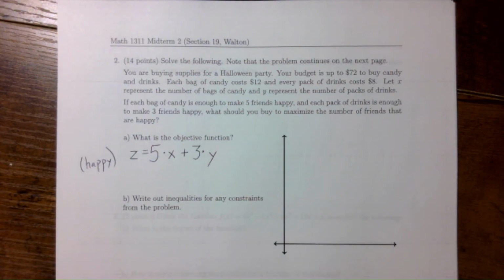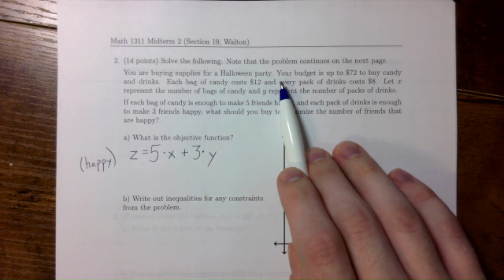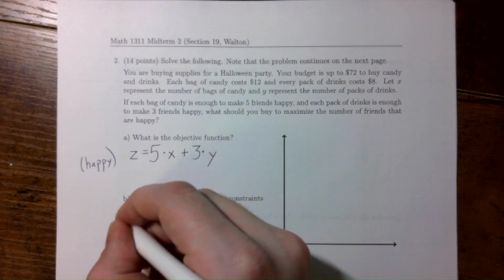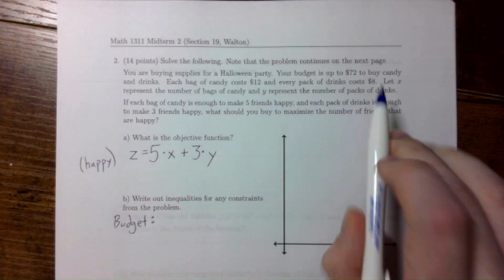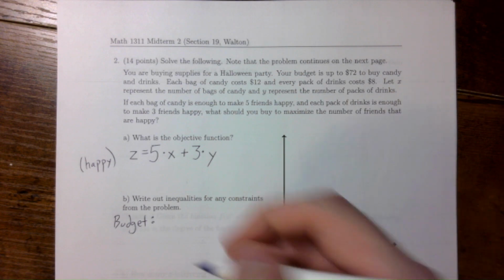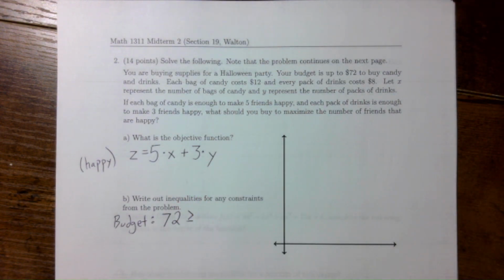Part B asks us to write out inequalities for any constraints from the problem. So we have to figure out what sort of things are constraining this. We go back to our problem and look for anything that is an inequality. We have a budget of up to $72, so we are going to have one inequality from our budget. We can't go above that. So that tells us that 72 is greater than or equal to however much we spend on candy and drinks.